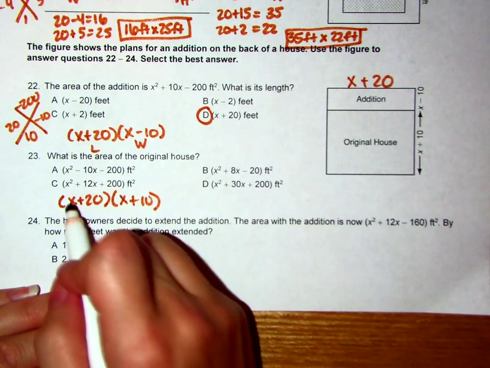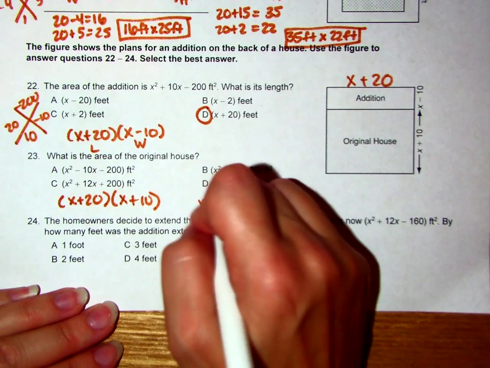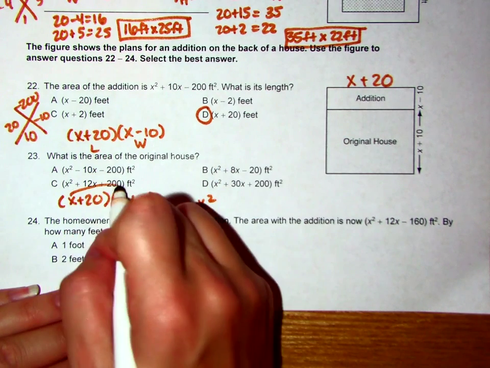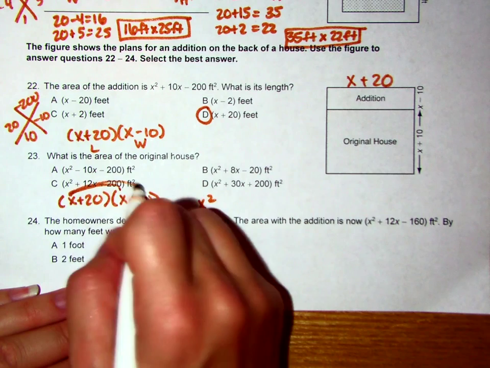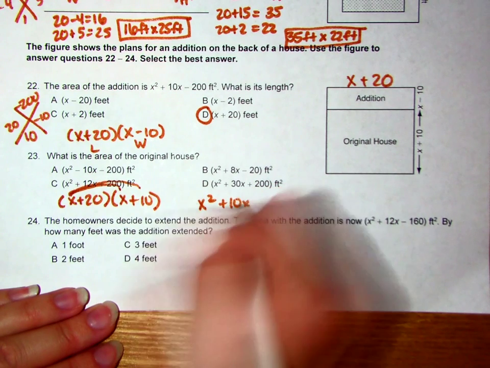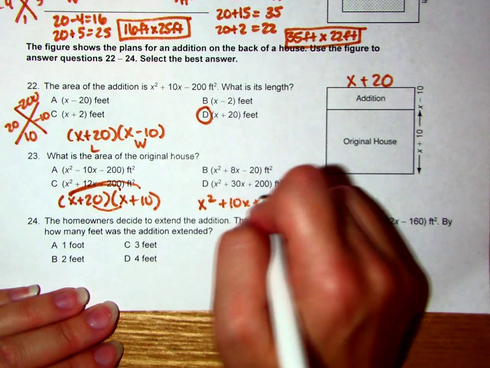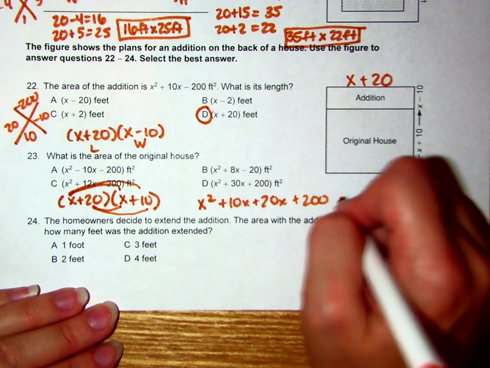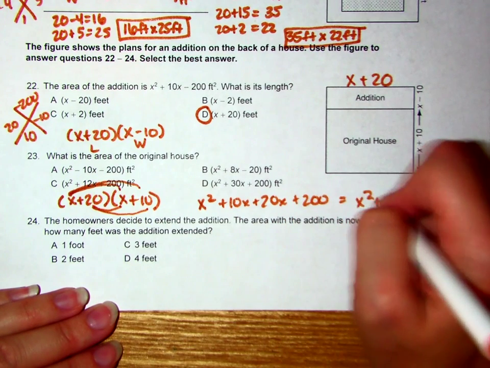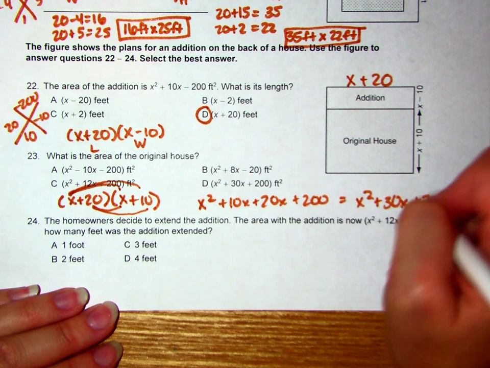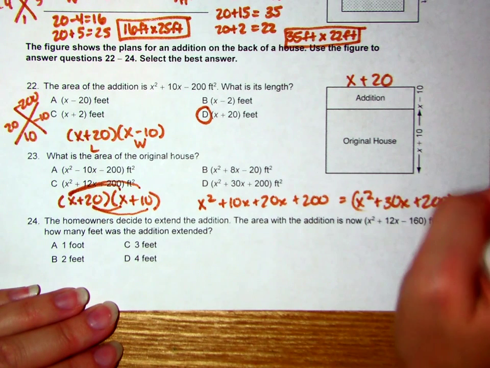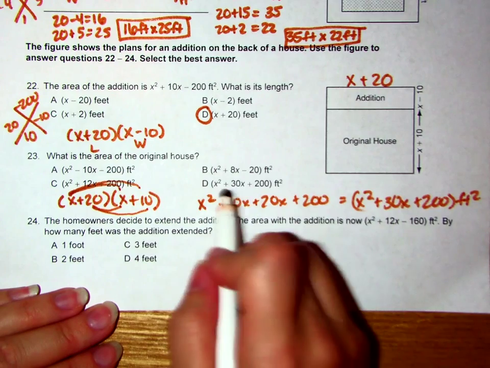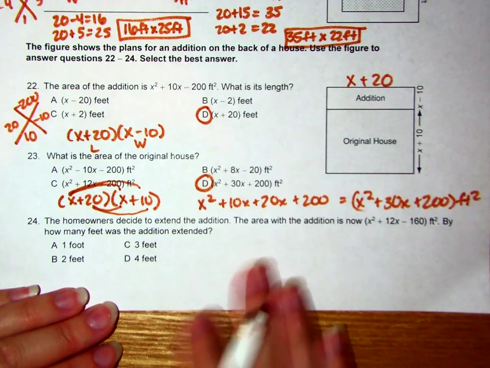Let's FOIL. First, x times x would be x squared. So that's that part. Then we would have x times 10, which would be 10x. Then we have 20 times x, which would be 20x. And then 20 times 10, which would be 200. So let's clean this up. That gives me x squared plus 30x plus 200. And all of that would be how many feet squared we have, which is this one right here, D.